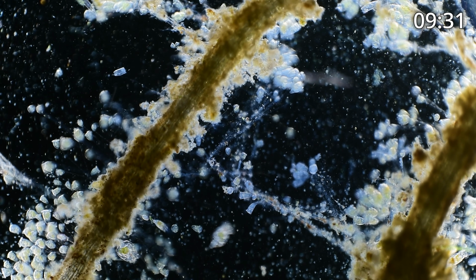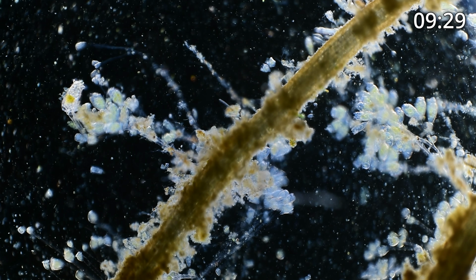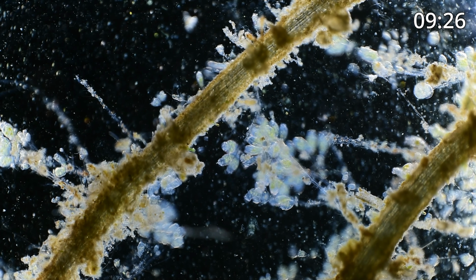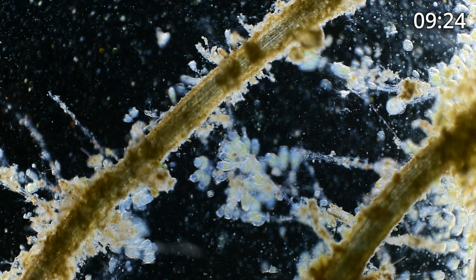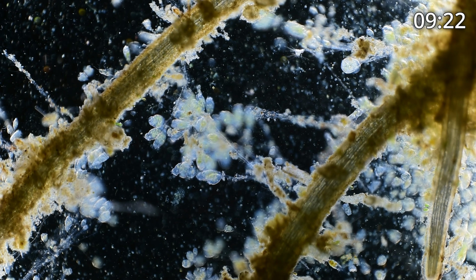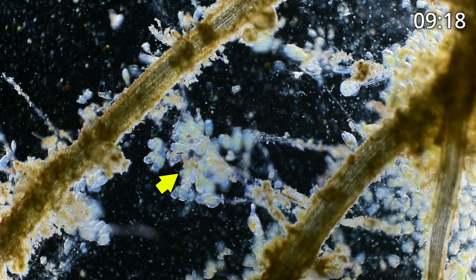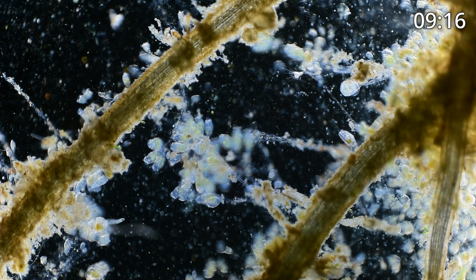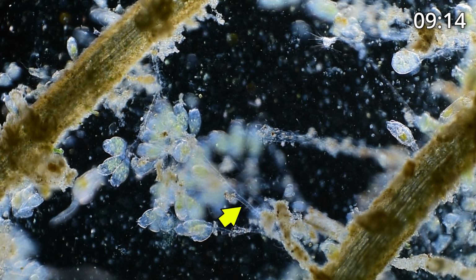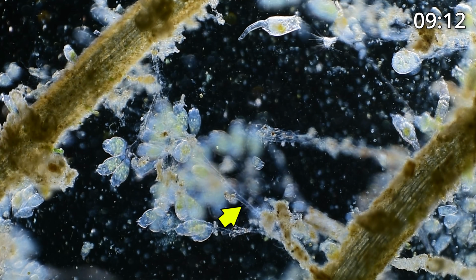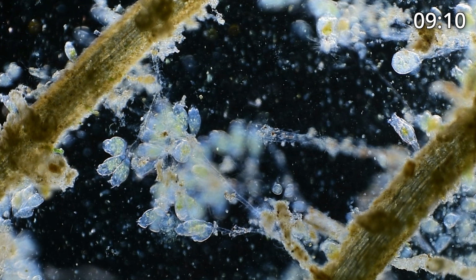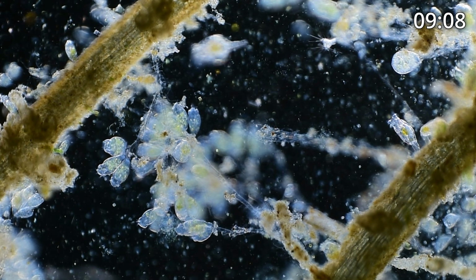And as I scan around, I'll be adding arrows to point out what we're looking at and what I'm mentioning. But here right in the middle is a group of peritrichs that's colonial. You can see that the stalks that they're attached to, these are ciliates, branch out from each other. And that's a sign that these are colonial.